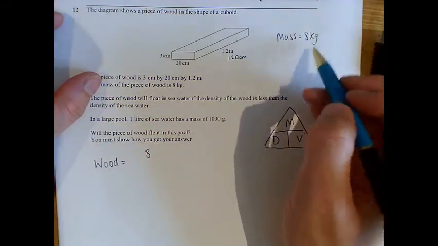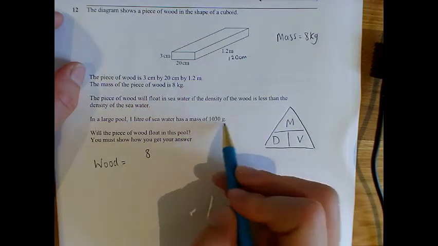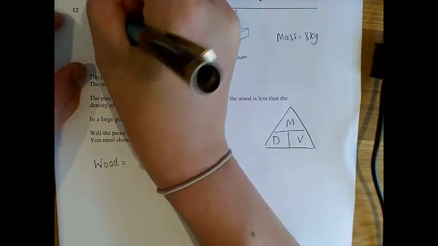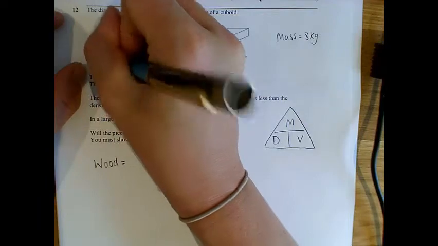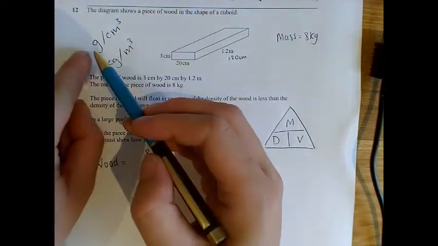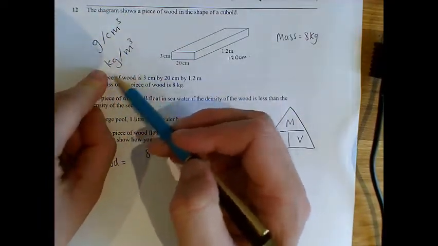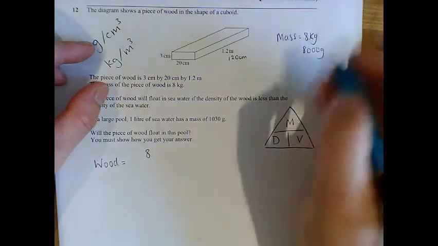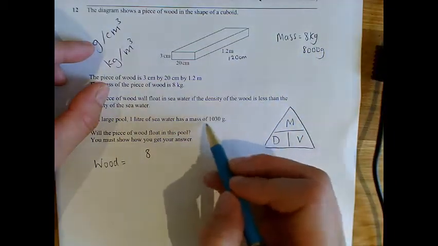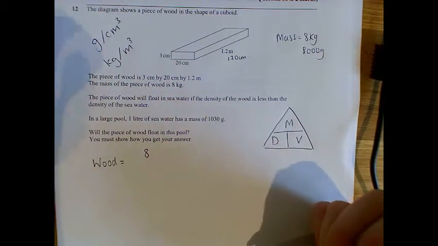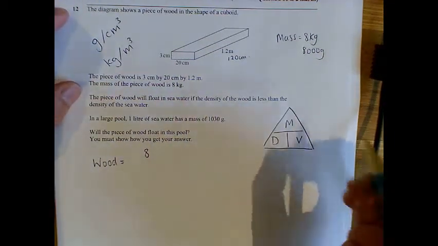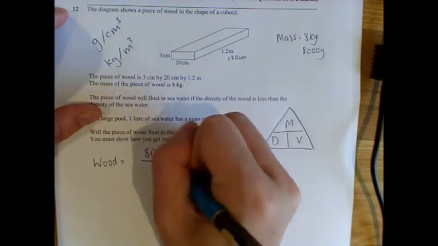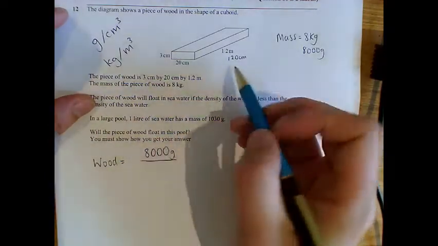kilograms. Now, notice that with the other one, we've got grams, and we tend to do density as grams per centimetre cubed or kilograms per metres cubed. We tend to stick grams with centimetres cubed and kilograms with metres cubed. So I'm actually going to use 8,000 grams, just because then I've got grams here and I've got grams here, and everything's going to be in centimetres cubed. So that's going to be all good. So 8,000 grams divided by and then we need the volume.